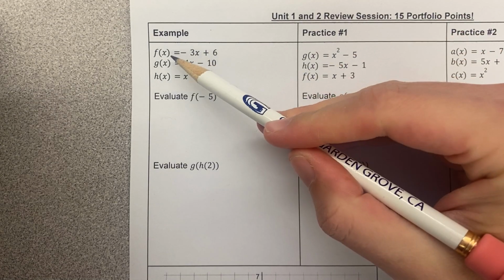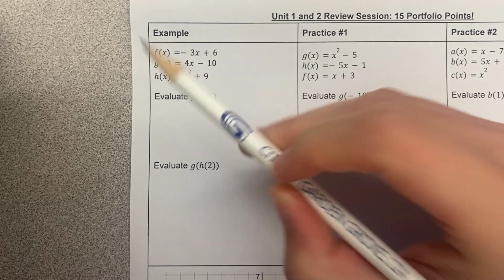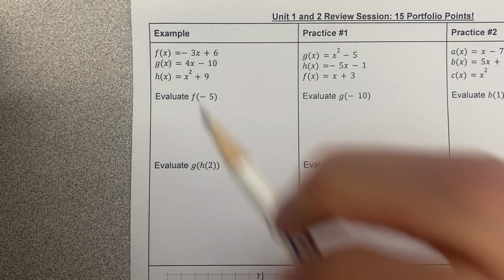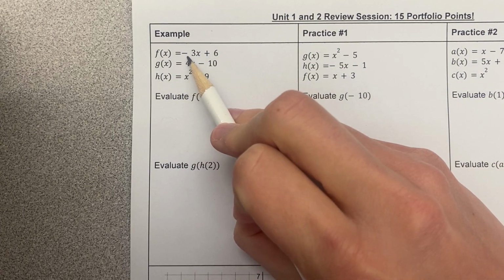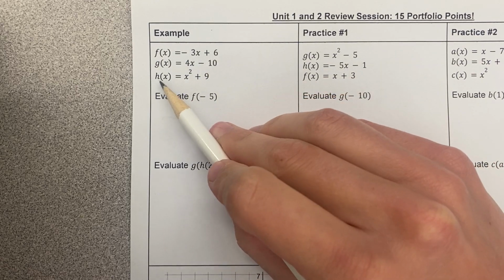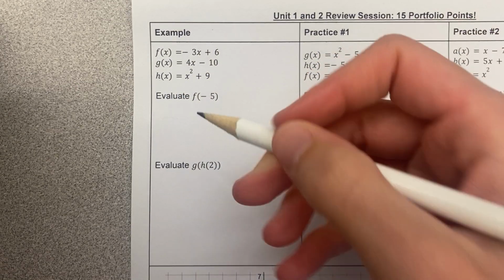We're going to start with evaluating functions. So I have three functions here, the f function, the g function, and the h function. They all take their input, which is x, and they do something to it, right? The f function multiplies x by -3 and then adds 6. The g function multiplies x by 4 and subtracts 10. The h function takes x, squares it, and adds 9, right? So that's what each of these functions do.